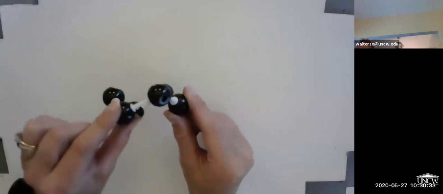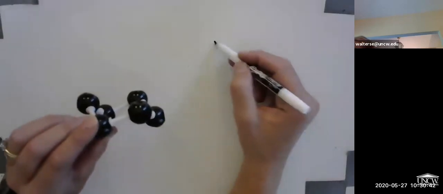Okay. So before I add some hydrogens on here, I want you to look at this cyclohexane ring, and I want you to think about it like a chair.